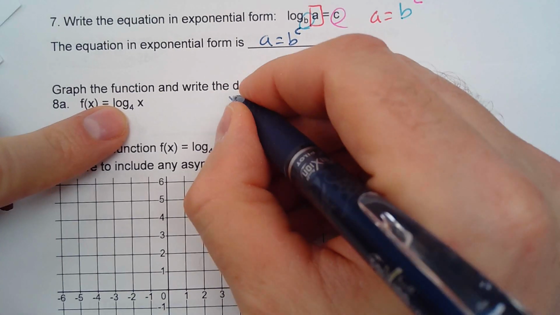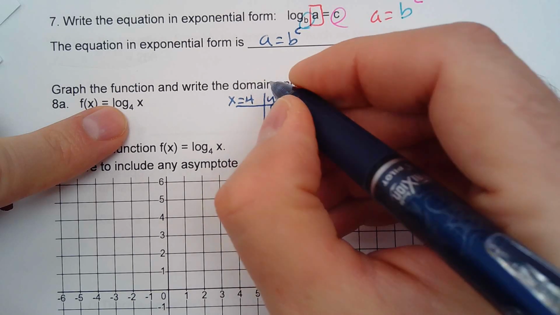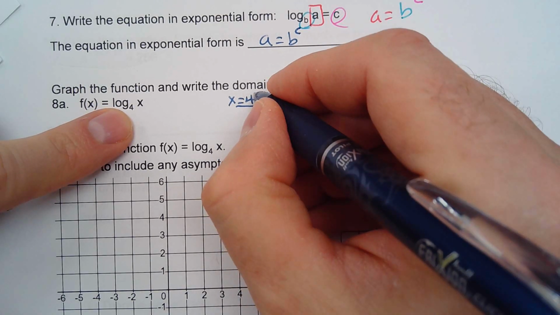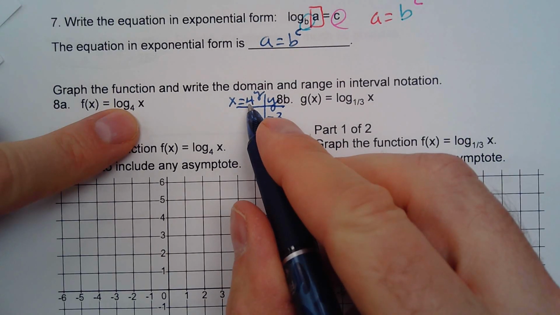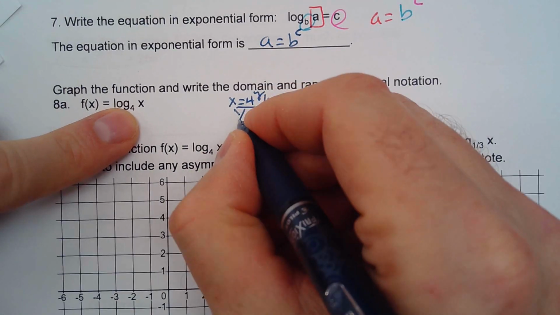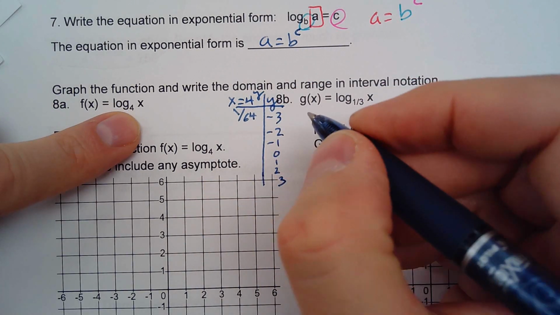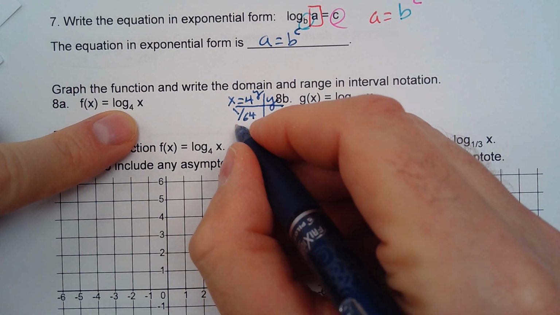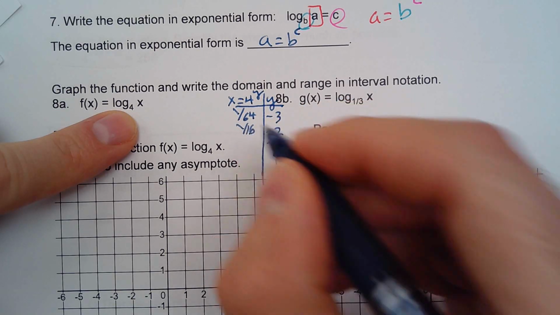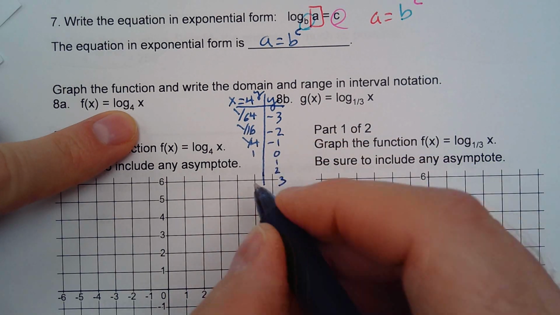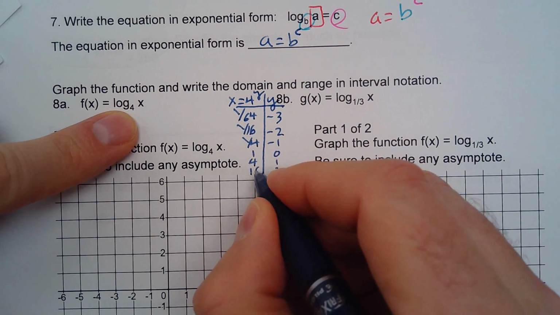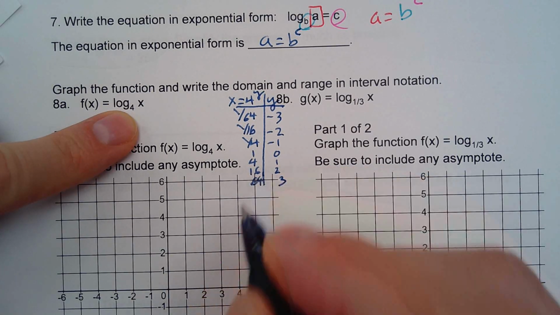My x values here are going to be 4 to the y. 4 to the -3 is 1 over 64. 4 to the -2 is 1 over 16. 4 to the -1 is 1/4. That's going to be 1, 4, 16, 64.